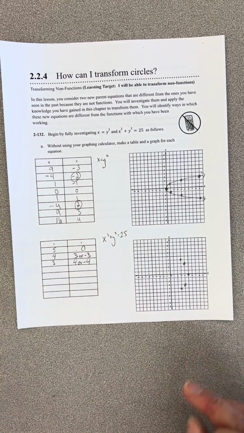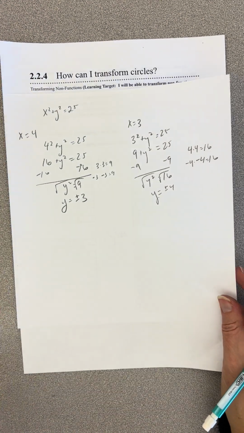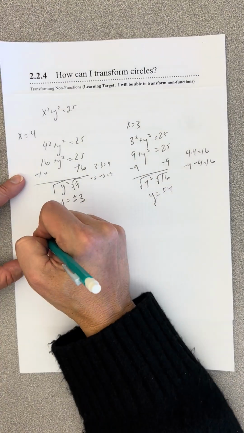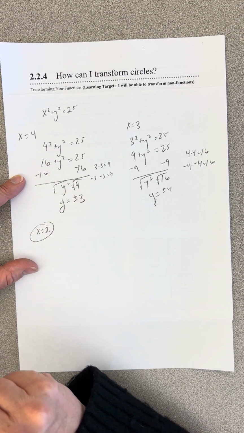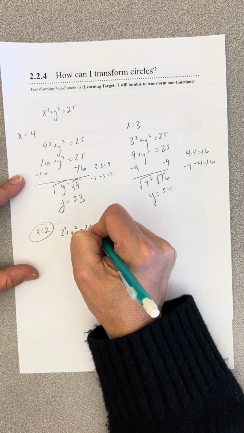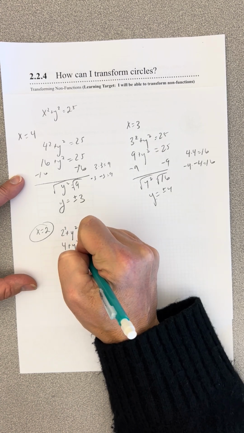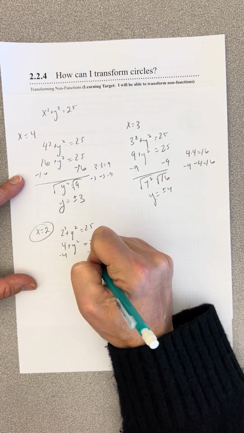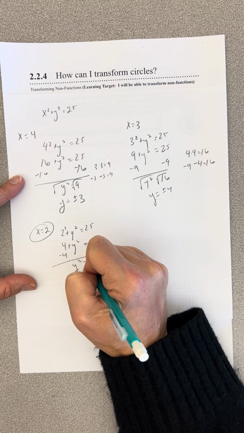All right, so here's the deal. With 2, here's the thing. Let's try x equals 2. You guys know that I really like nice answers. So we're gonna take 2 squared plus y squared, that should equal 25. 2 squared is 4, 4 plus y squared equals 25. Subtract 4, y squared equals 21.